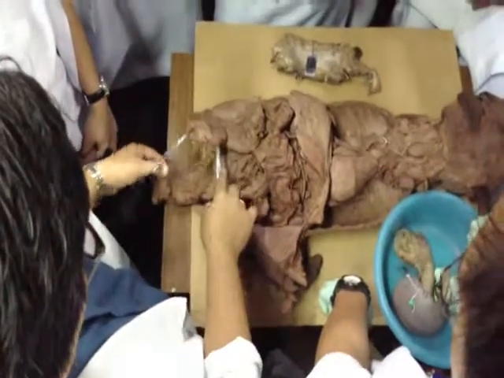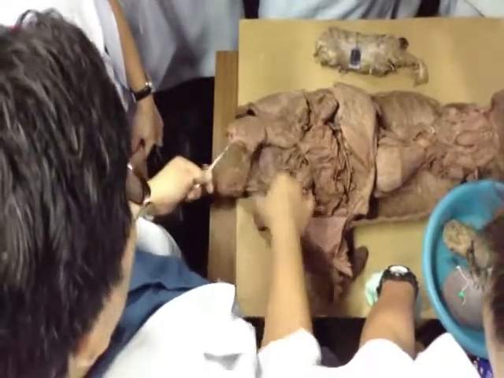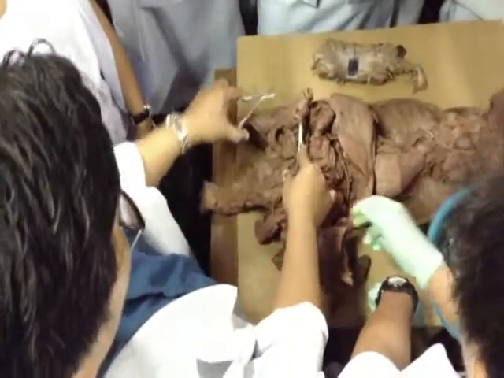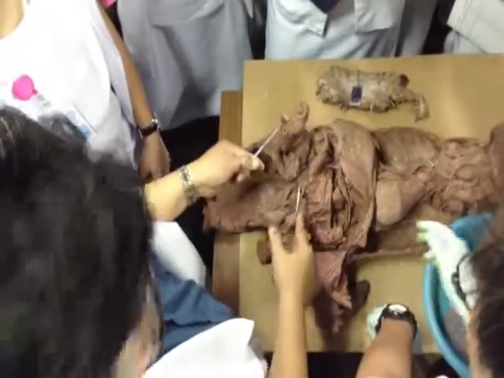This is the ileum. This is now the pouch, the cecum. Then the ascending colon, transverse. So this is now the appendix. Cute, no? Appendix. Okay.